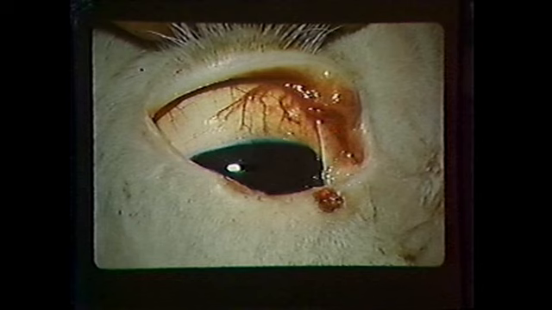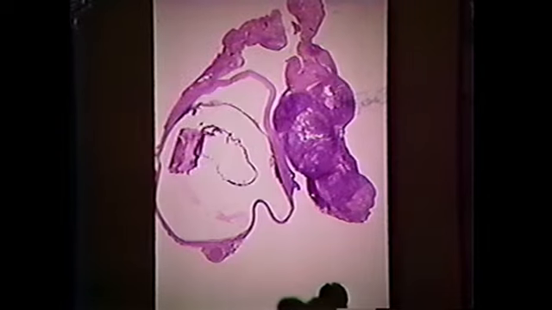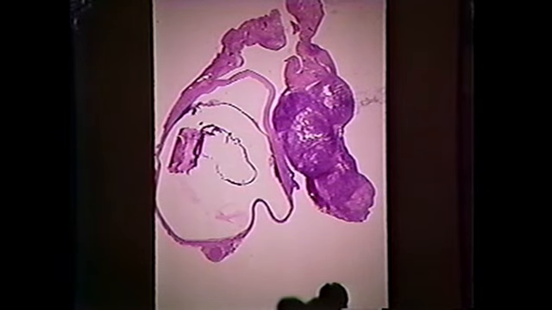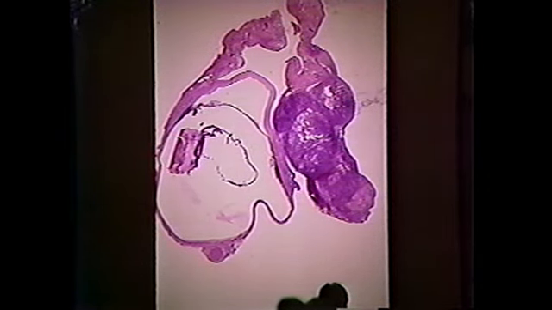Squamous cell carcinomas, we see those in cattle and we see them in horses, and they're fairly straightforward. Also, the gland of the third eyelid. You may get neoplasms of the gland of the third eyelid, and I believe in the near future there will be a report discussing the biological behavior of those.